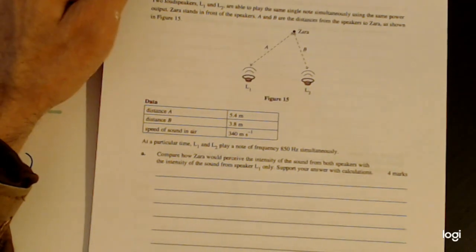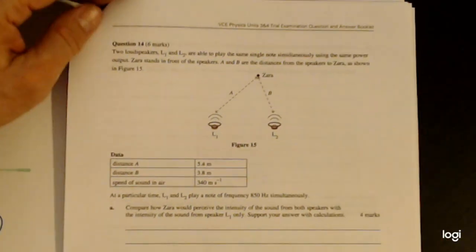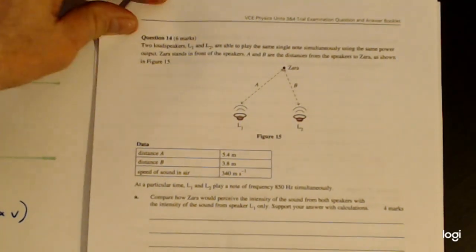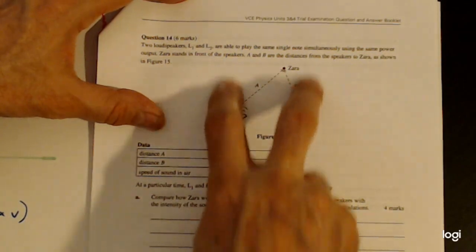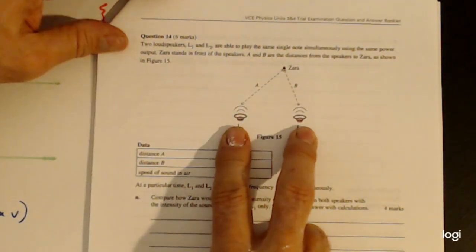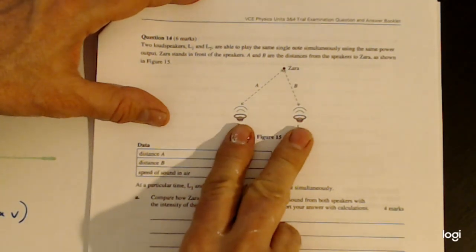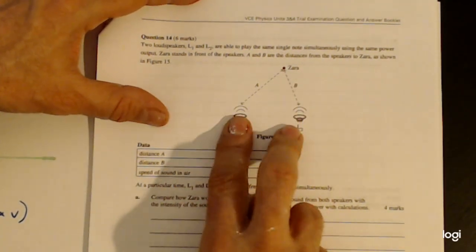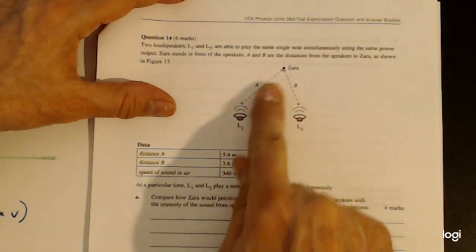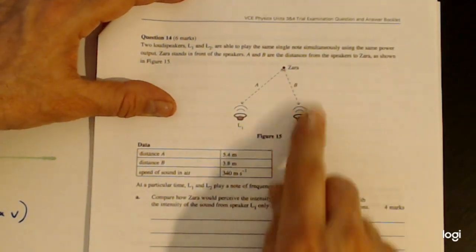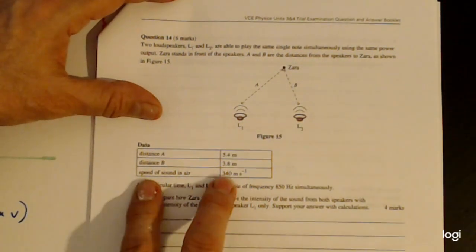Question 14. Sorry, I'm just going to write this a little bit. There you go, question 14. Okay, 2 loudspeakers, L1 and L2, are playing a single note simultaneously using the same power output. That just tells you that they both push out a crest and a trough of a wave at the same time in the same direction. All right. Zara is standing over there, a distance of A away from one of them and B away from the other. You don't know what those distances are just yet, and now you do. There's a table down here to tell you.